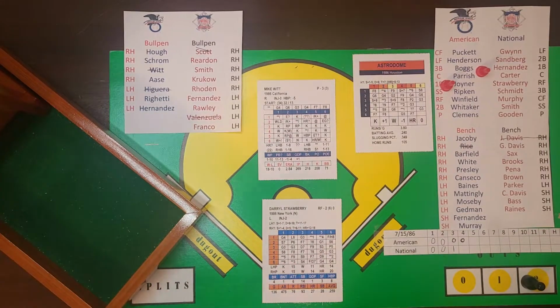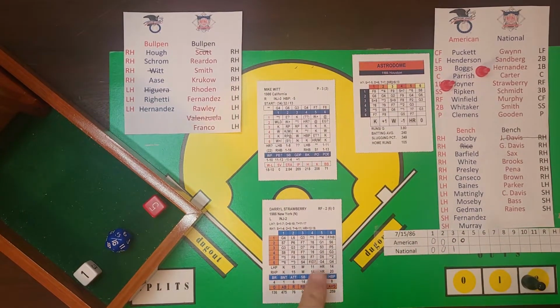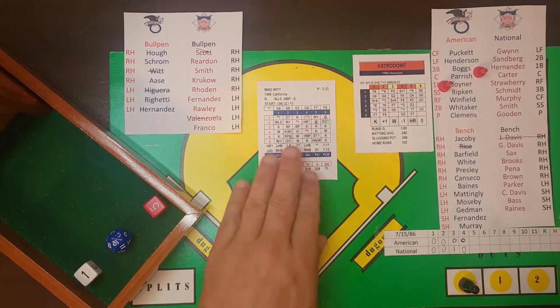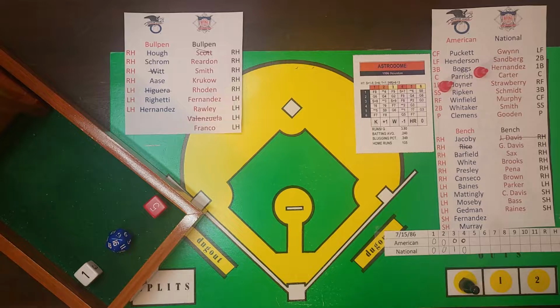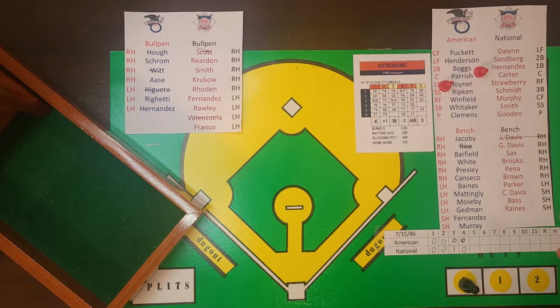Mike Witt rolling through the National League right now. Here's Strawberry. 2-6, that's a single. If he's tired, he's not tired, so move on. 5-1, star 4 is a grounder to second. That's going to end the inning. So a very quick 4th inning turned in by Mike Witt. And he did his job at the end of 4. Still 1-0 National League. And the National League will now need a new pitcher.